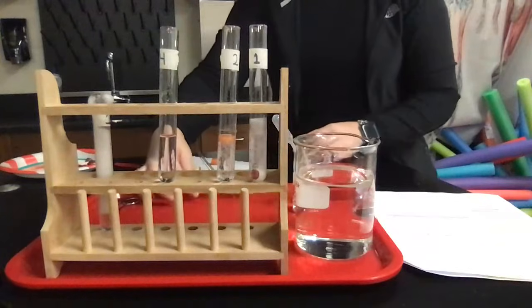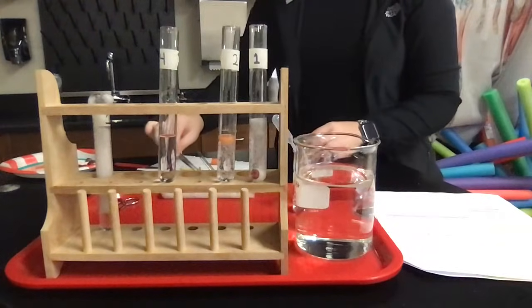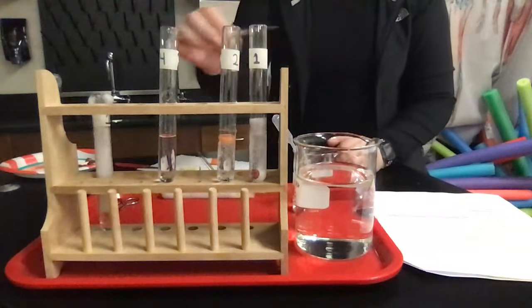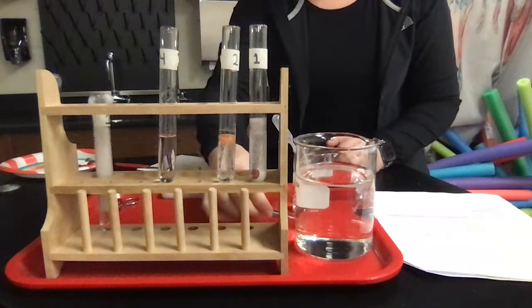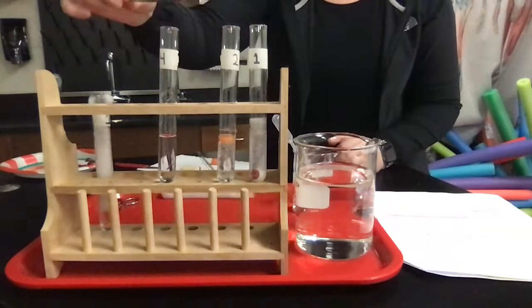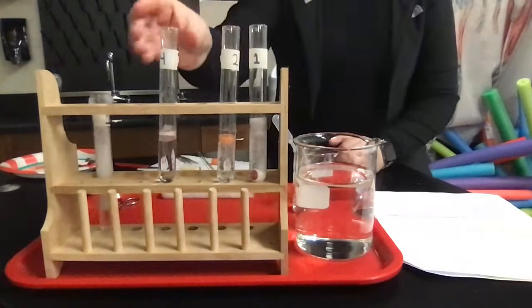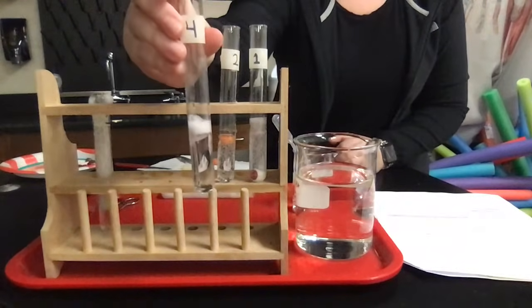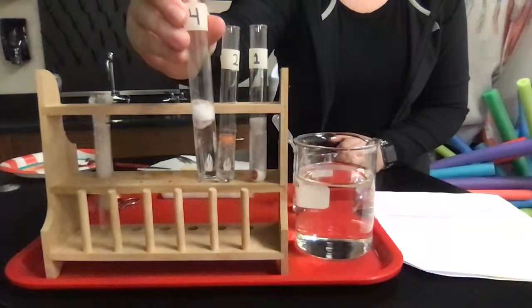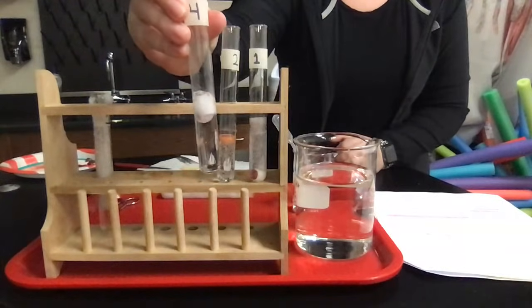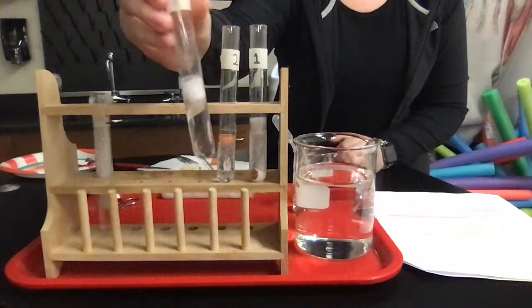Okay, so I'm just going to grab that liver that I just pulled out of that test tube and drop it into test tube 4, which just had hydrogen peroxide in it. And here's what's happening. You can see bubbles are forming again.